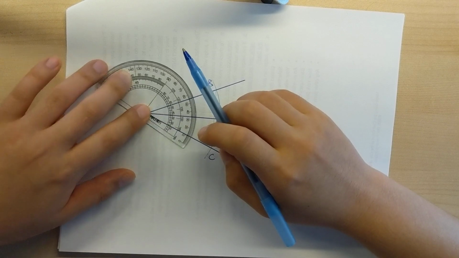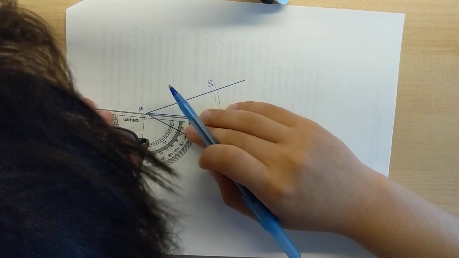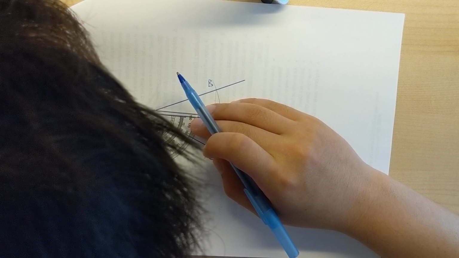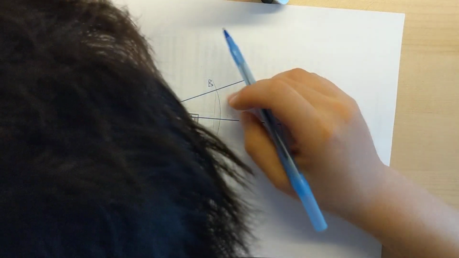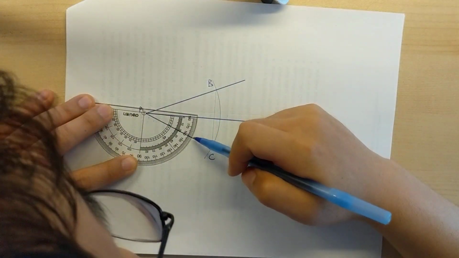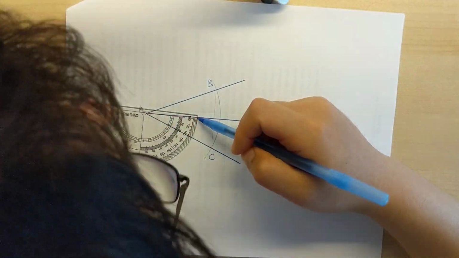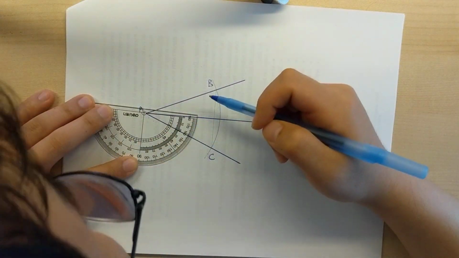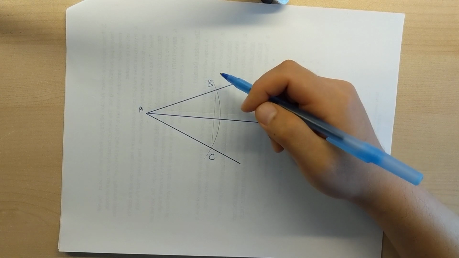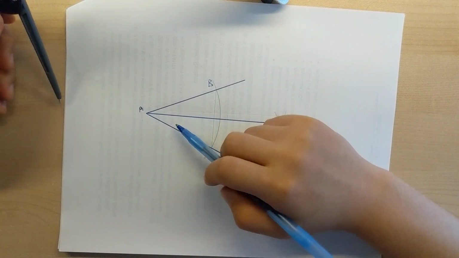If I measure the angle going the other way, I can also see that it roughly measures the same. It's an angle of 20 degrees as well. Okay? So I am at 160 when this is 180, so that is a difference of 20 degrees. So there you have it. That's the angle bisector for you.